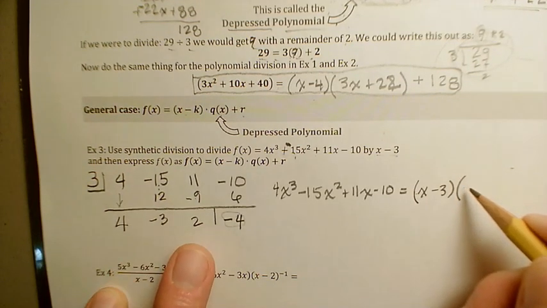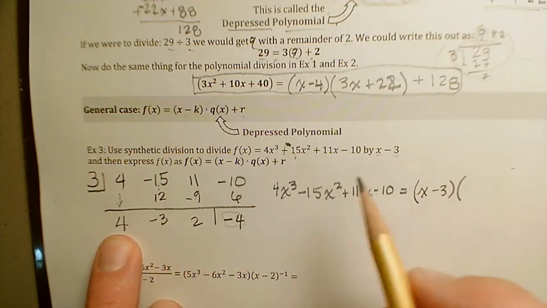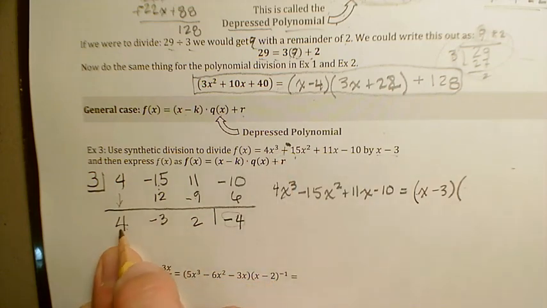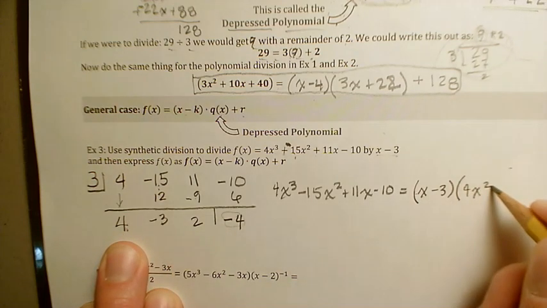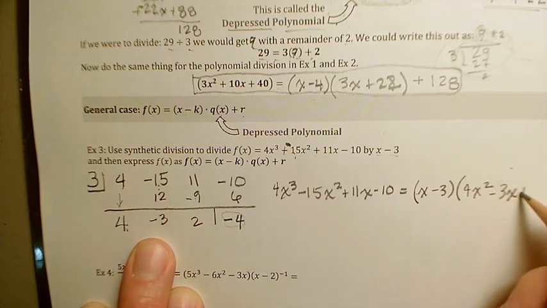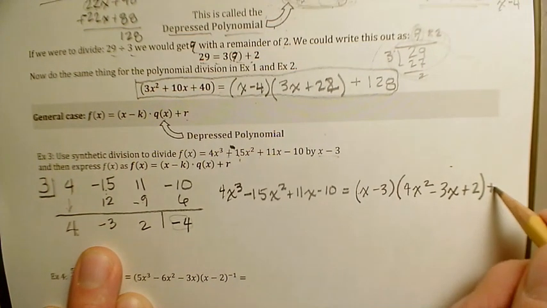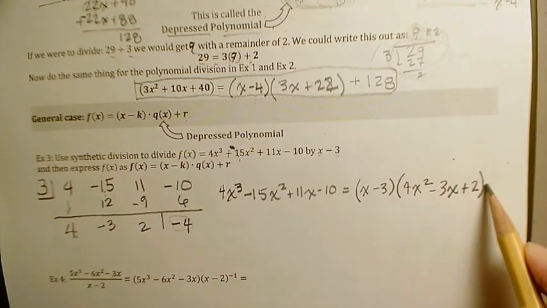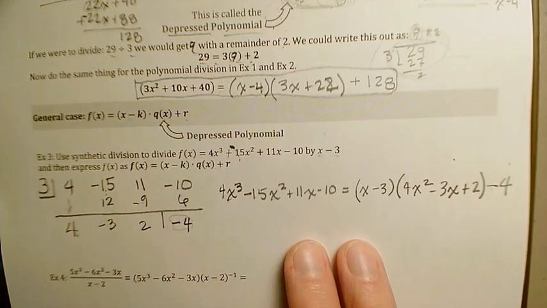Now, let's write what it is. If you want to think, this is the constant, this is the coefficient of the x term, this is the coefficient of the x squared term. Remember, it started as a cube. Our depressed polynomial will be degree 2. So 4x squared minus 3x plus 2, and then let's just subtract 4. You could do plus a negative, or subtract 4. Okay? So that's what they're asking for.